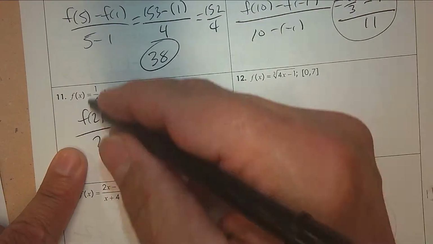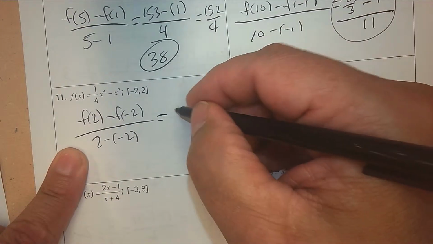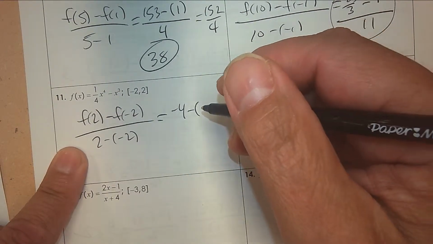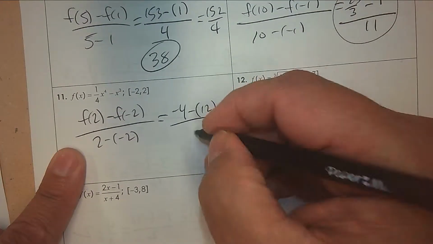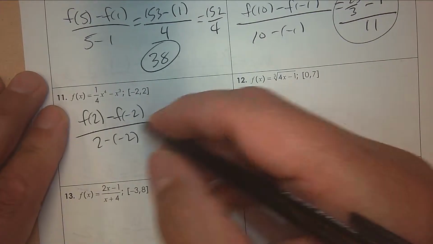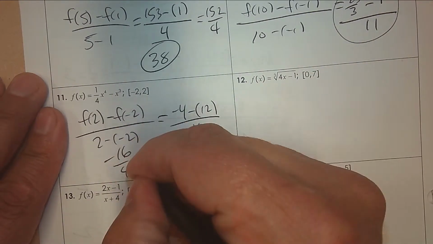f at x. So plug in 2, and you get the answer negative 4. Plug in negative 2, and you get the answer 12. That's a 4 in the denominator. Reduce it down, you get negative 16 over 4, which equals negative 4.